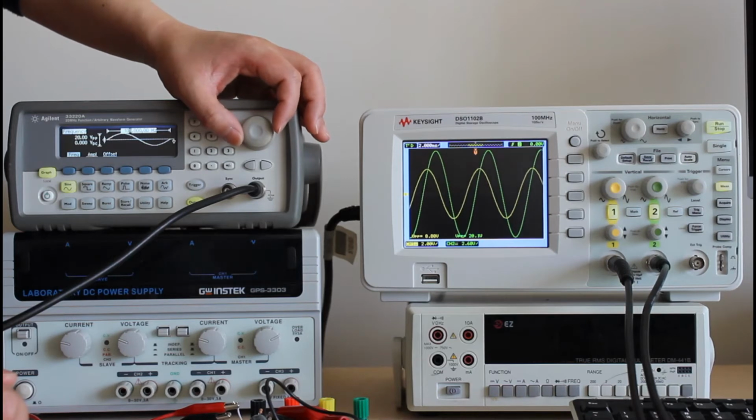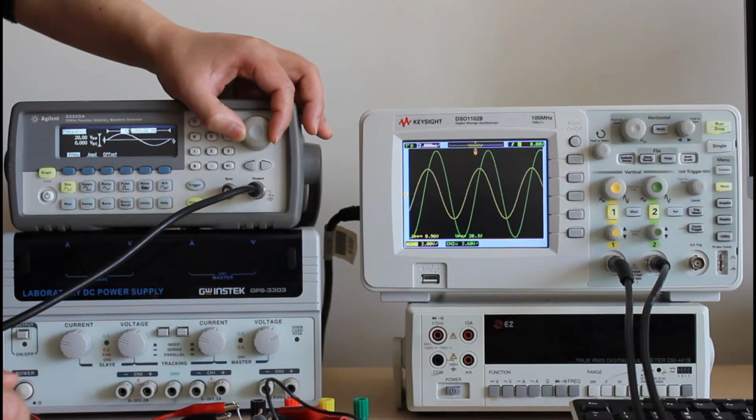105, 106, 107, 107 Hz. Now it's 8.96 volts. So yeah, we want it to be 10 volts. 108.